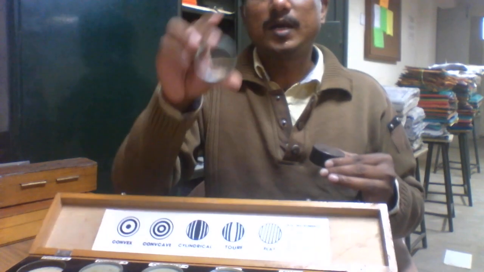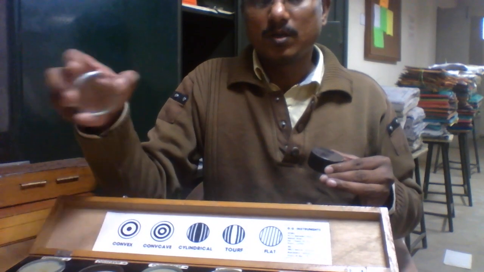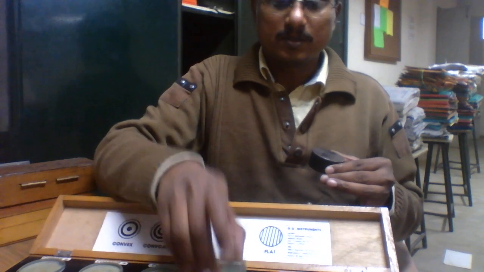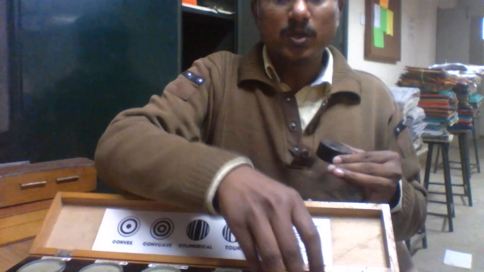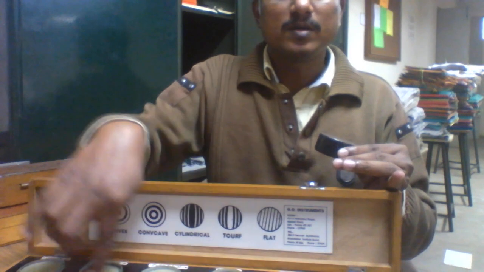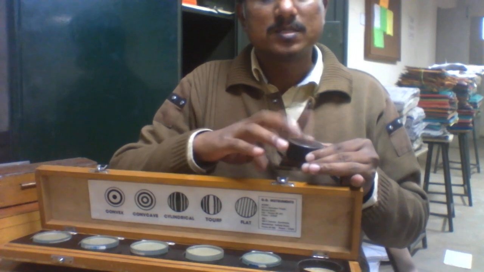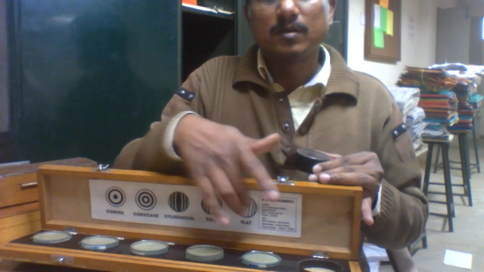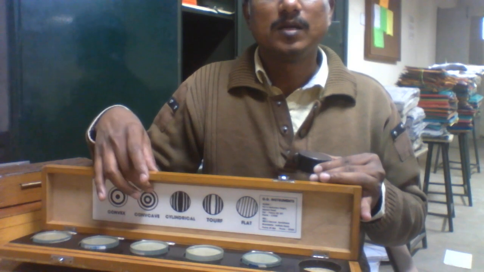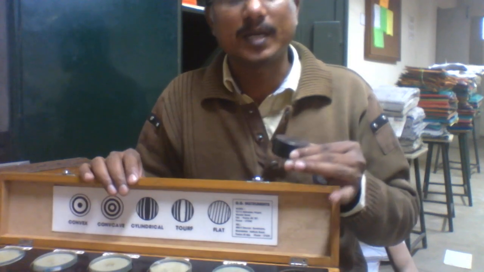So you have glass like concave, convex, cylindrical, toric and flat. The fringes are obtained when you place these glasses on this surface. So flat, toric, cylindrical, concave and convex under monochromatic light.